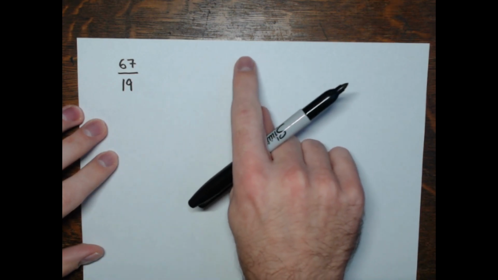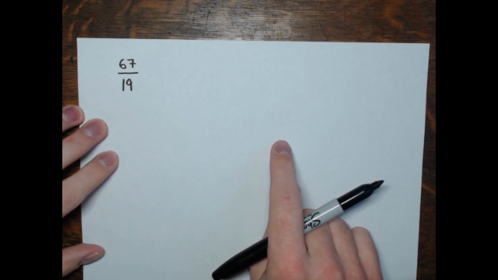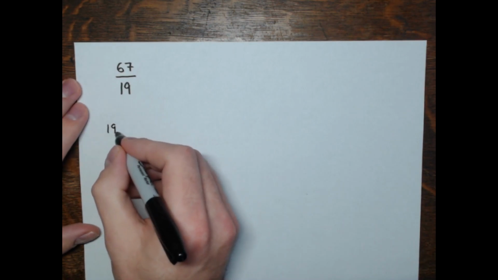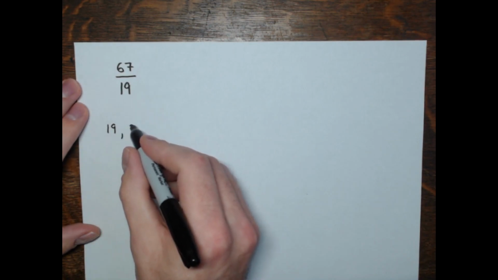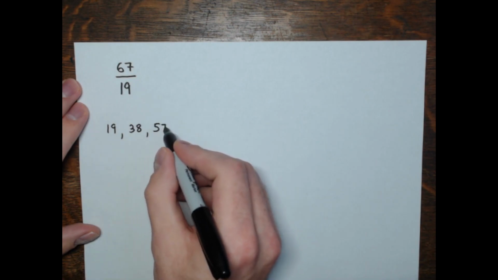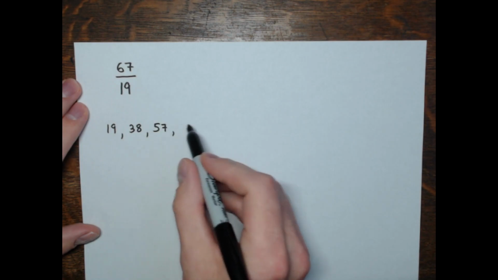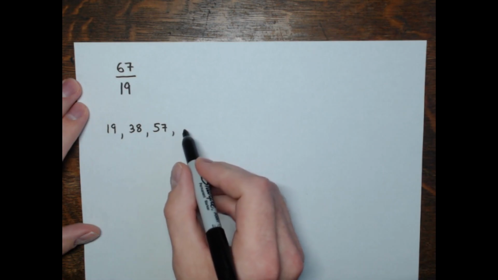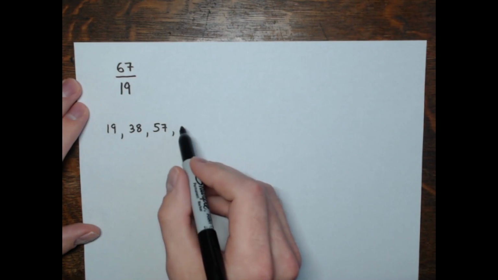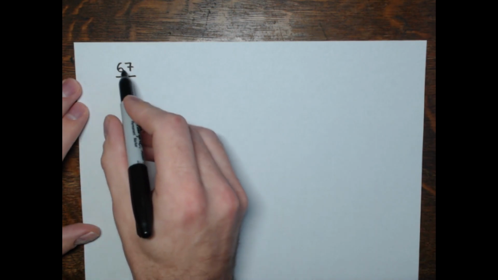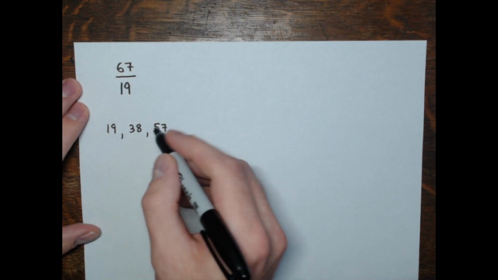So 19 out of 19, another 19 out of 19 would be 38 19ths, another 19 out of 19. So really what you're doing is you're thinking of multiples of 19 here. There's 19 19ths, then add 19 again, 38 19ths, add 19 again, it'd be 57 19ths. Now if I add 19 again, that would be too big. That would take me to 76. I only want to get to 67. But you see from 57 to 67, I need to add 10 more.